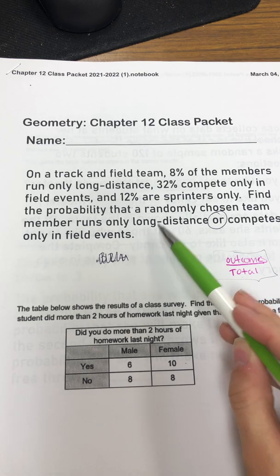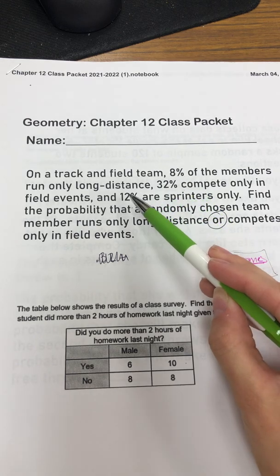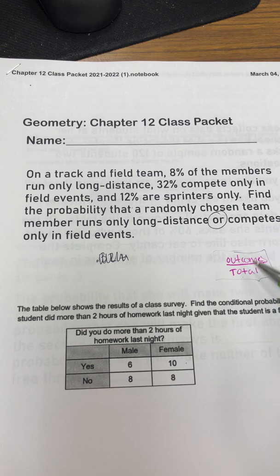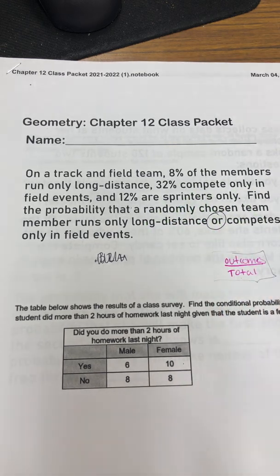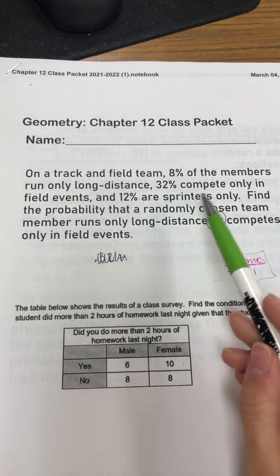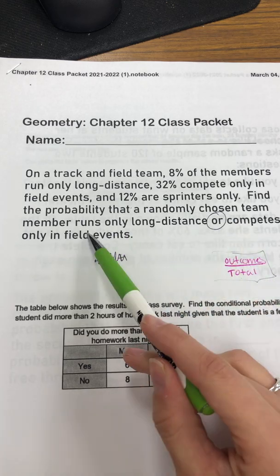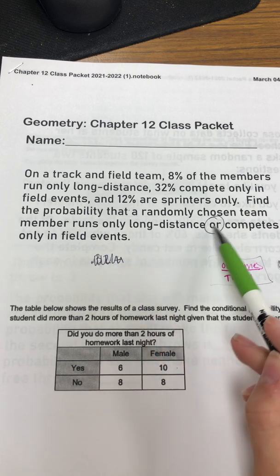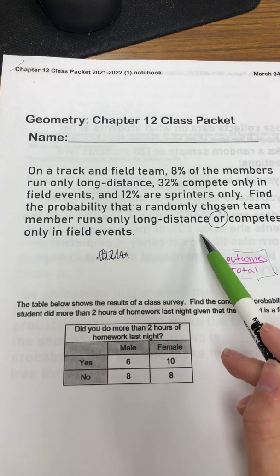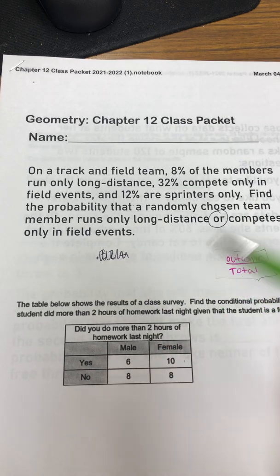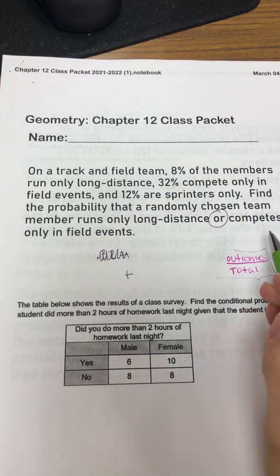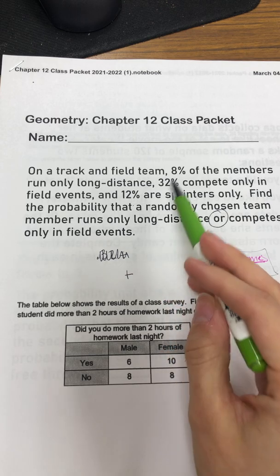This first example, though, since they have already given us the numbers in percentages, we do not have to write out a fraction. I can instead just use these numbers. So the question says, find the probability that a randomly chosen team member runs only long distance or competes only in field events. The word or is important because that means you're going to be adding two probabilities together. So the first says runs only long distance.